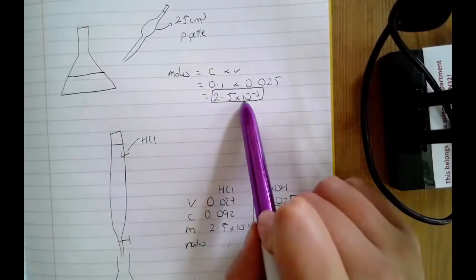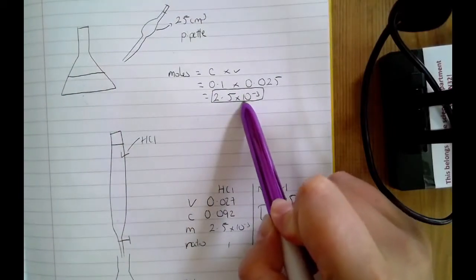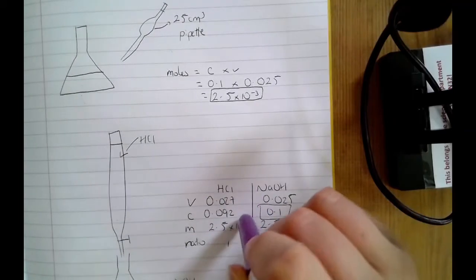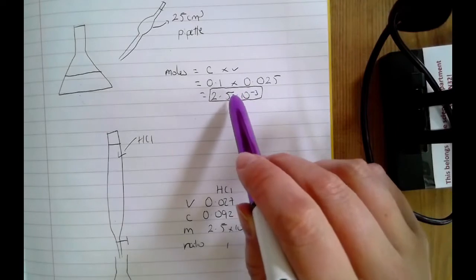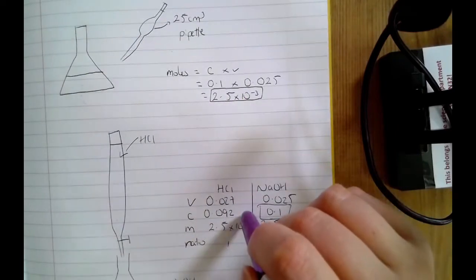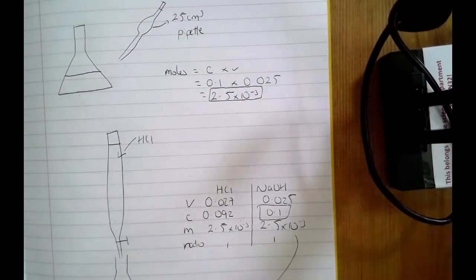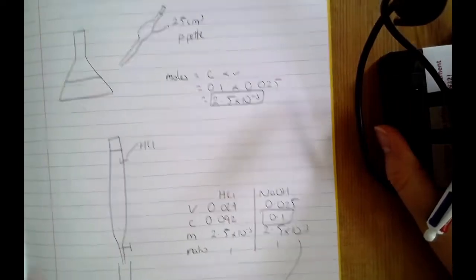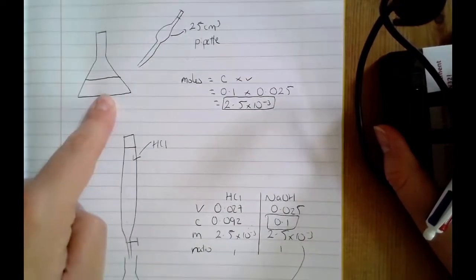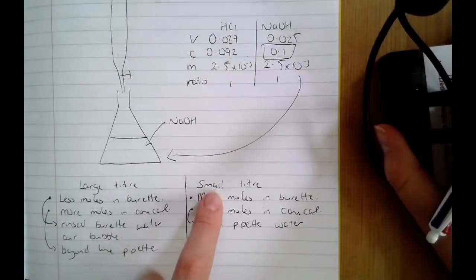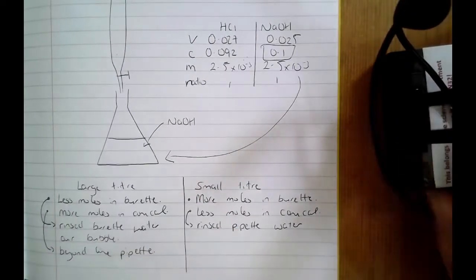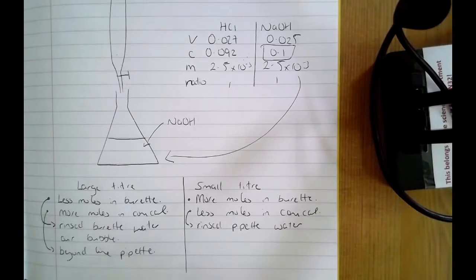And if I've got 2.5 by 10 to the minus 3 in there, then that is going to be the number of moles of HCl that will neutralize it, even if that number of moles is swimming around in a greater volume of water. It's not going to impact. And that's a common distractor. Okay, so water being in the conical flask will not make your titer smaller. As long as you've used your pipette correctly, you will still have the same titer.